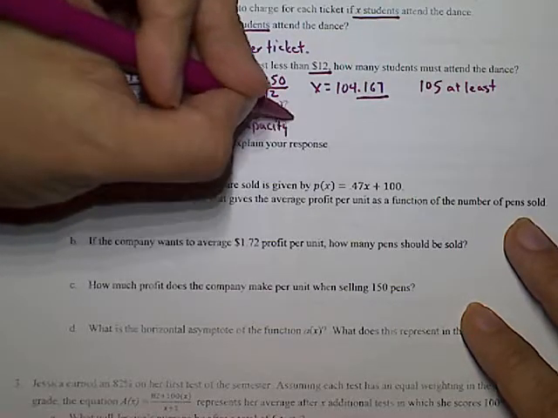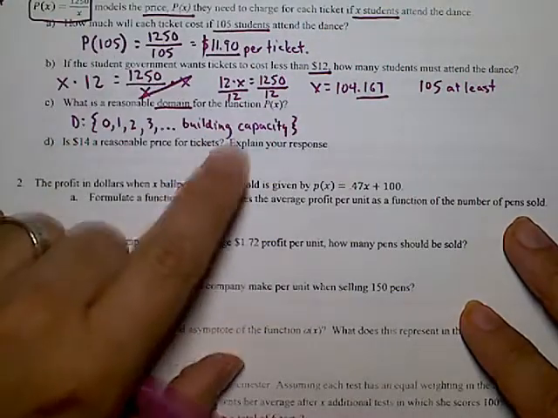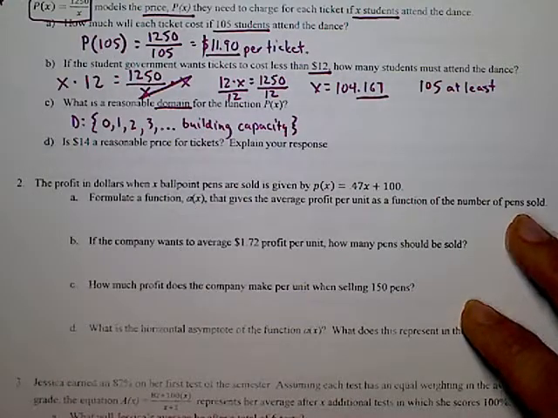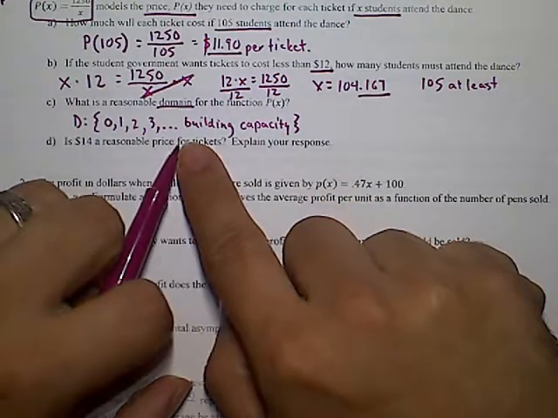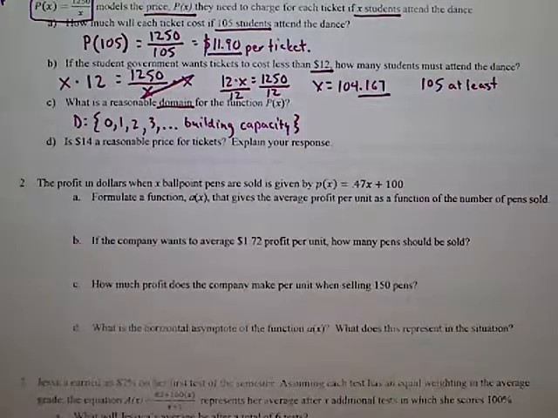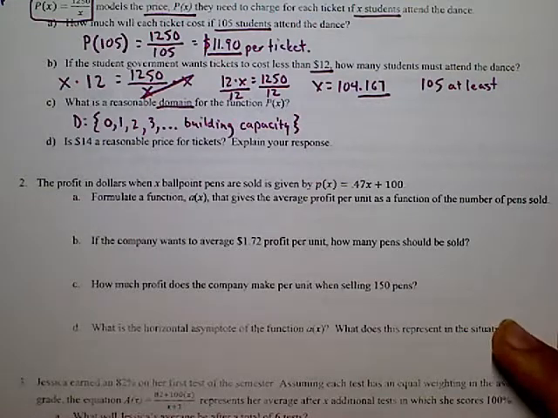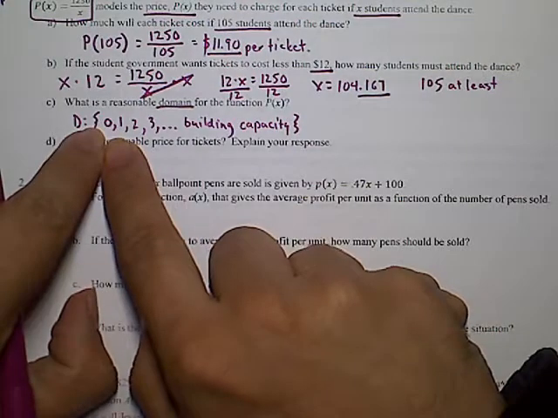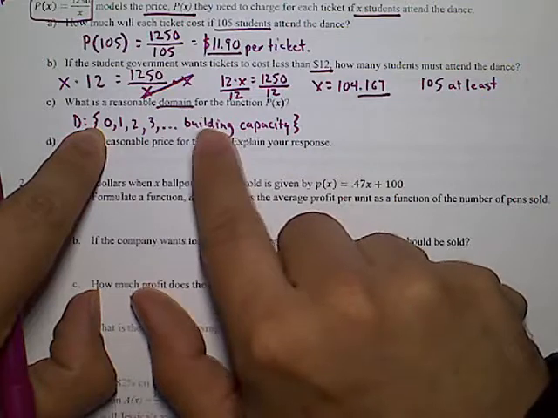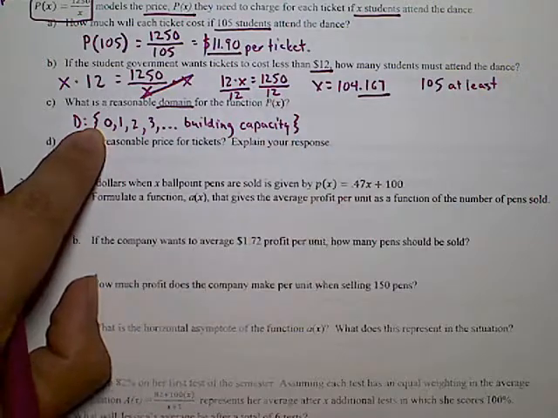And what I mean by building capacity is how many people can actually fit in the building. So I'm not going to say infinity, and I know that it leaves it a little bit open-ended there, but this will be the rule for whatever gym that they have. The gym could be really big, it could be really small, or wherever it is that they do decide to hold this thing. But the lowest number that can show up is 0. The highest number that can show up is, however much the building can fit.